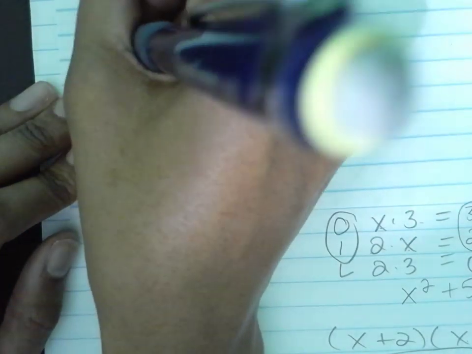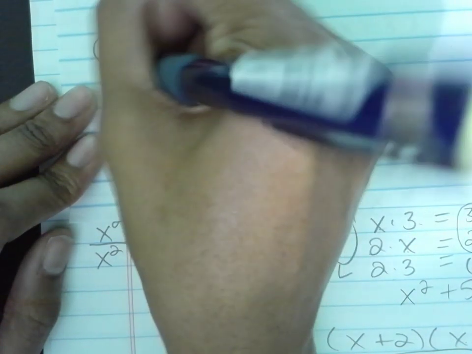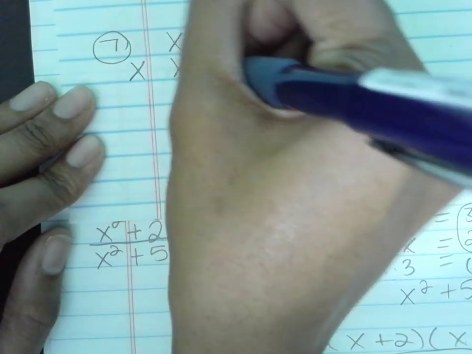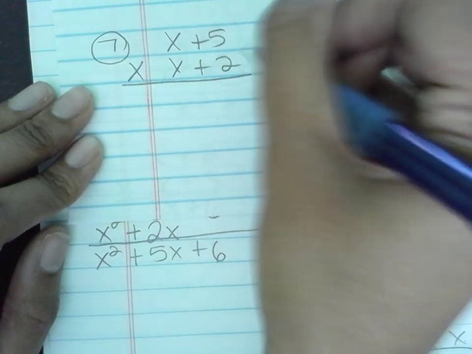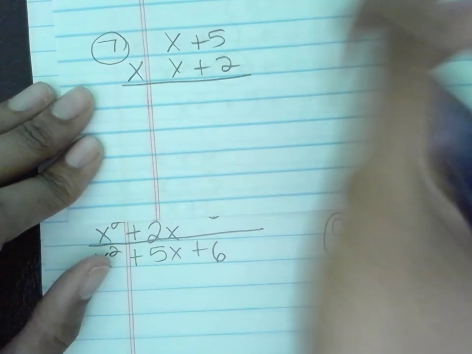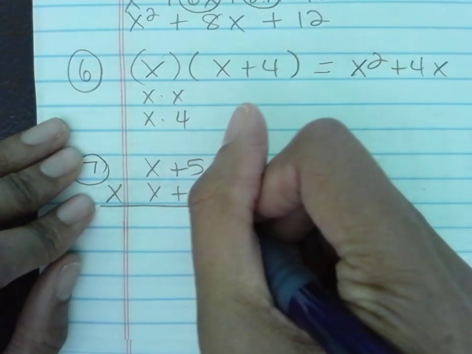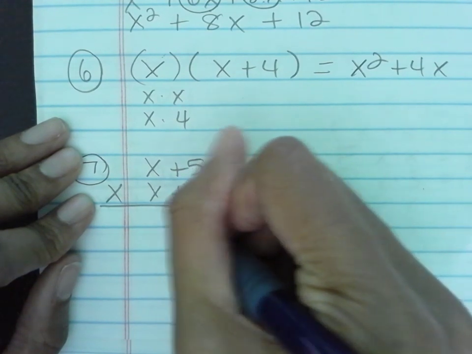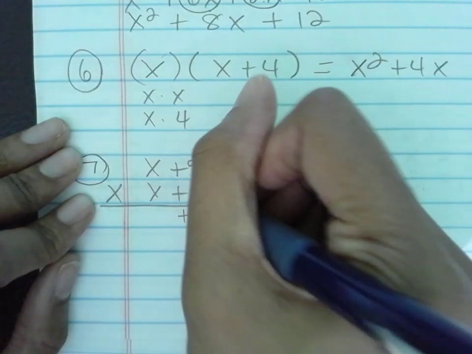All right, let's go over 7, 8, and 9 where we use a different method. Number 7, we have x plus 5 times x plus 2. All right, so we're going to start at the bottom right. Bottom right, 2 times 5 is a positive 10. If it's positive, put a plus in front of it. 2 times x is 2x.